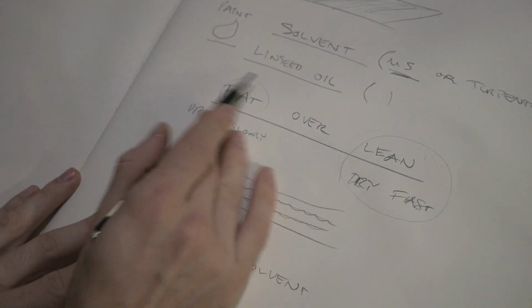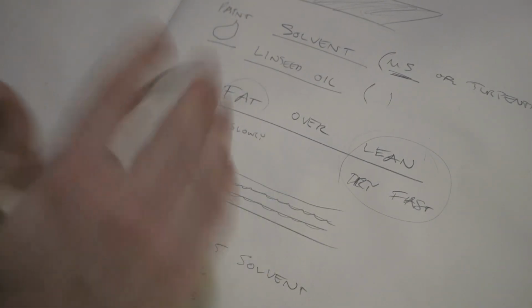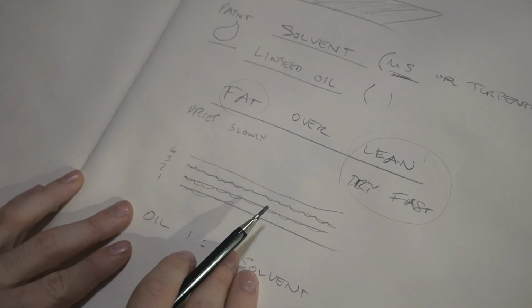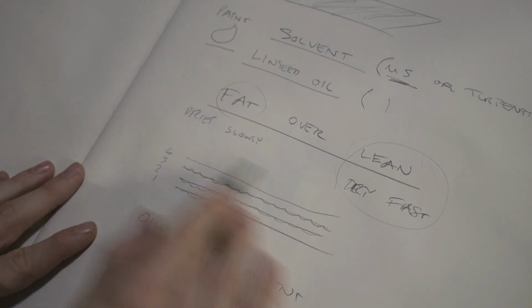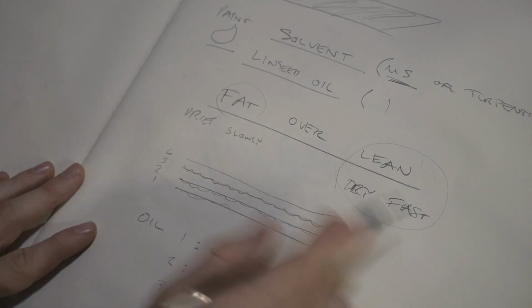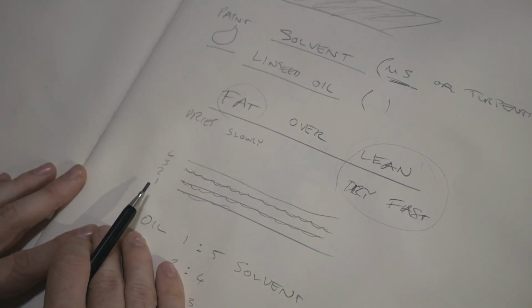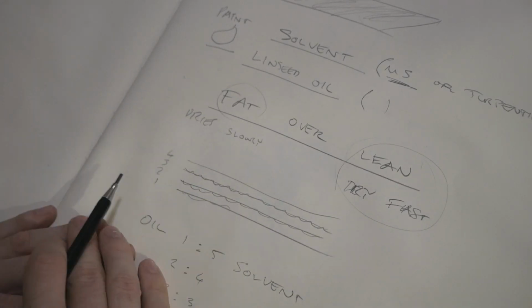So you never want to get to a point where you've got so much oil built up that it's become kind of glossy as a surface. That's not good. So be aware of that as you're creating paintings, and think about what you're doing and what effect it's having.